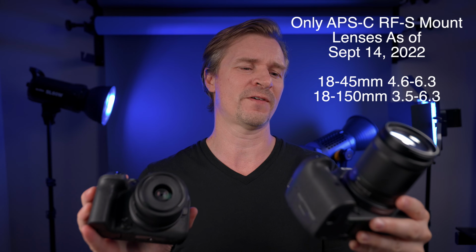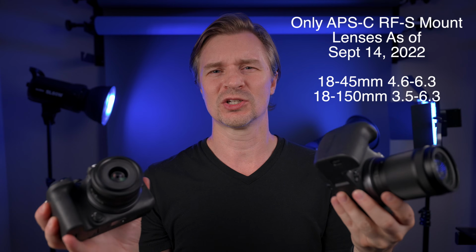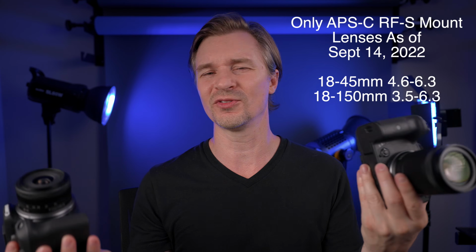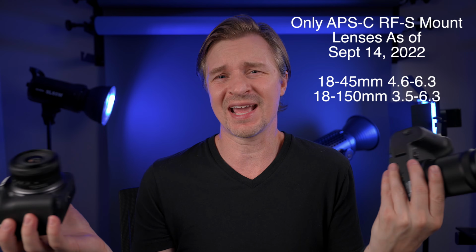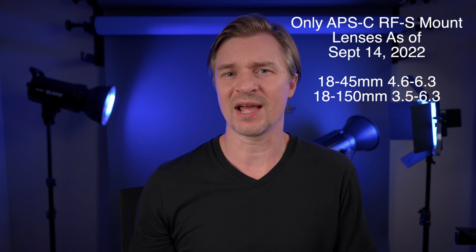You know what, while we're on that, let's just talk about it. The only 2 lenses available for these cameras, for the APS-C specifically, are on these cameras right here: the 18 to 45 and the 18 to 150. And these are kit lenses. They're okay. They're not great. I wouldn't want to use these as any kind of studio lens or anything like that, or even a photography lens.